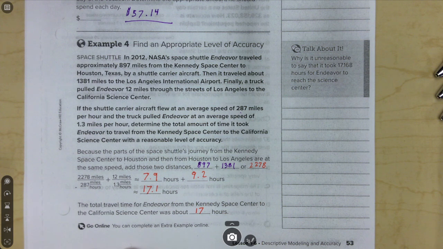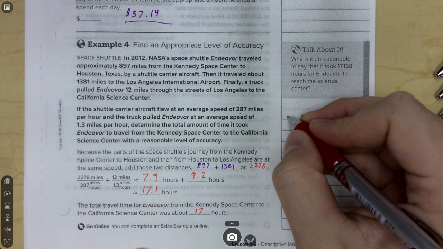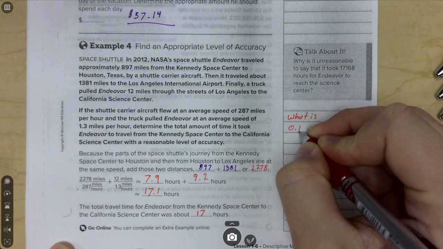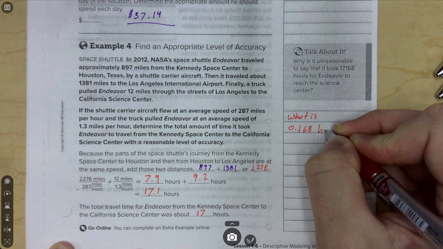Why is it unreasonable to say that it took 17.168 hours for the Endeavour to reach the Science Center? Sure, here's the question. What is 0.168 hours?